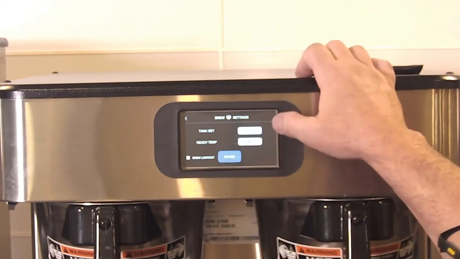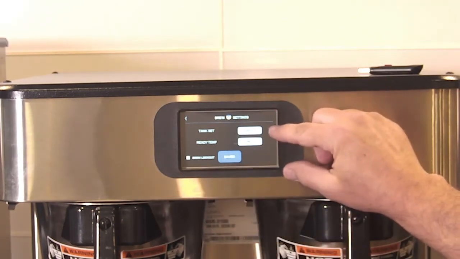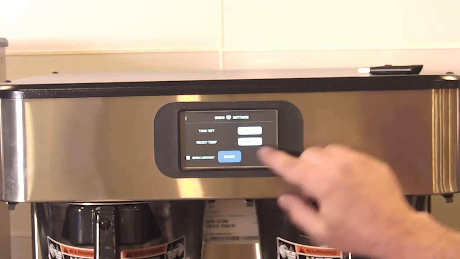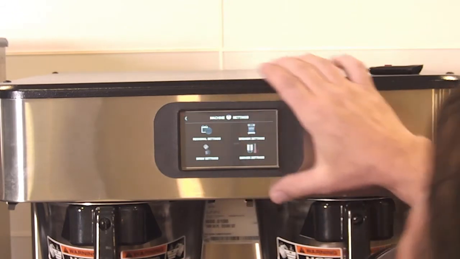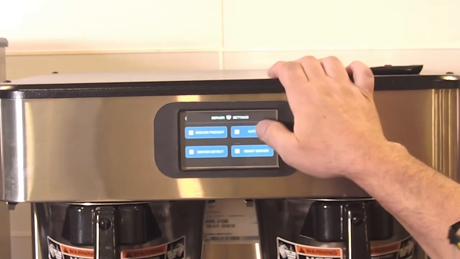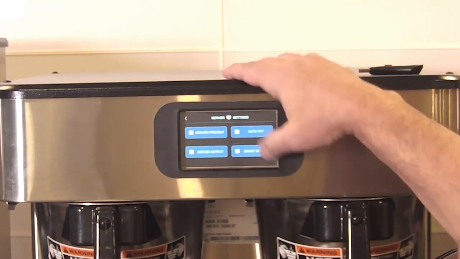Brew settings, this is the temperature, whether or not you lock it out. So the tank is set to 200 degrees. The ready temp is 195, and brew lockout is set, so that means you can't brew until the water is 195 in the tank. And then server settings. Server settings let you turn automatic off, server preheat, server detect, and so on.